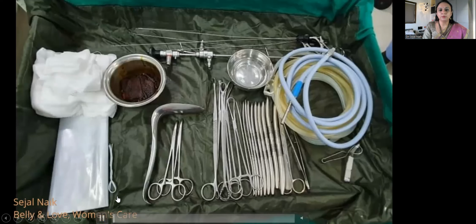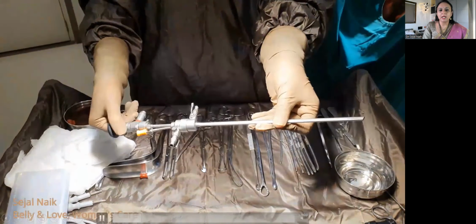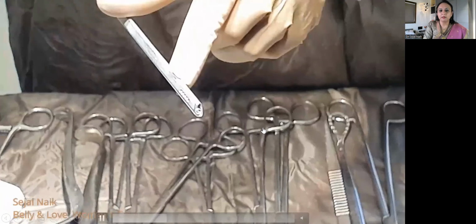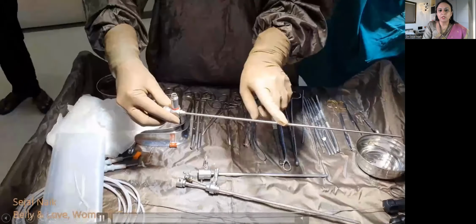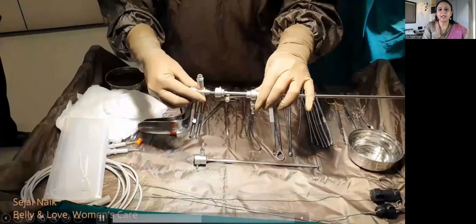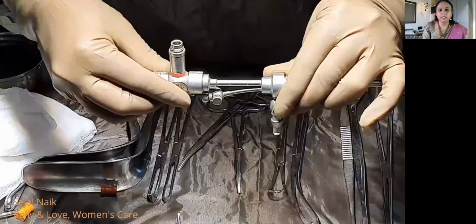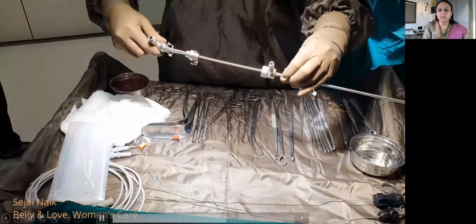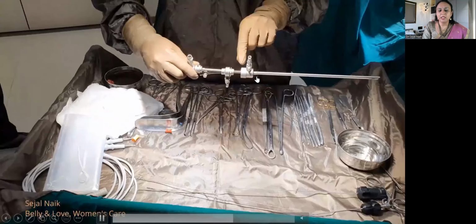I routinely use the tubings, irrigation and suction tubings if required. So I routinely use the Bettocchi. Its whole assembly is 4 mm. You can see the holes for the drainage of the system. This is a 2.9 mm telescope, and you can see we match the 0 mark and the lining as we rotate it. So that inner sheet has the inflow and the working channels of the flow of distension media.